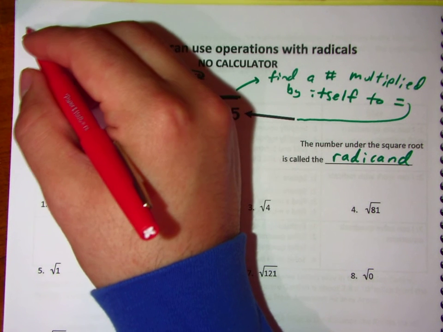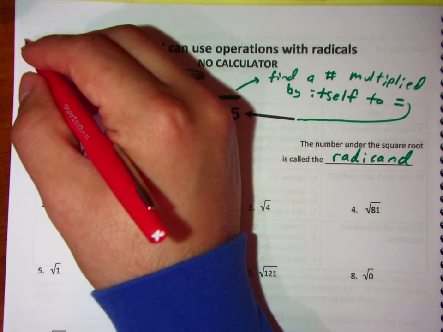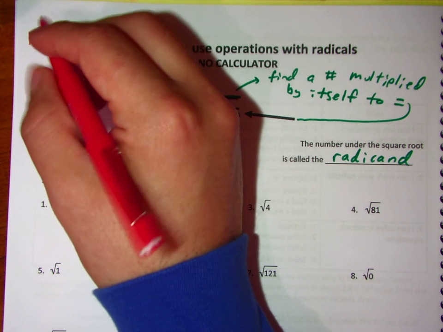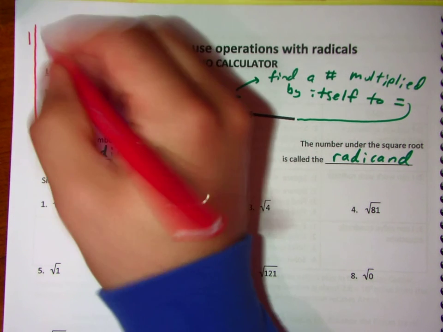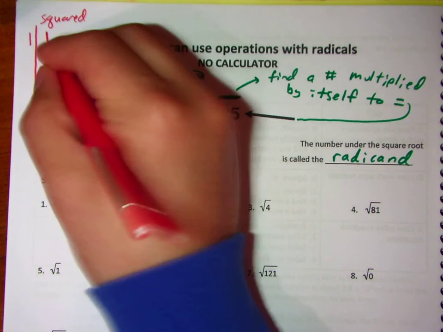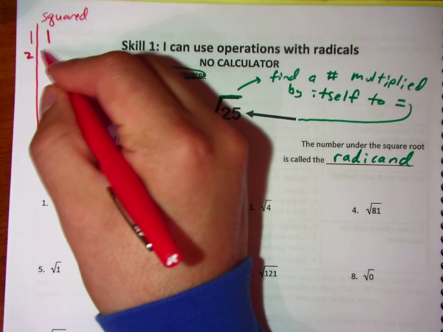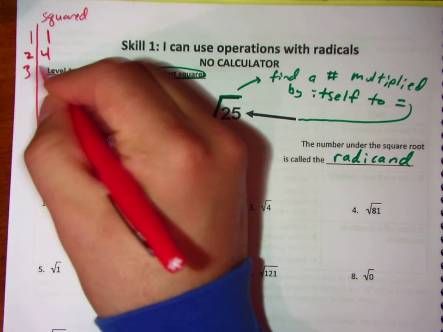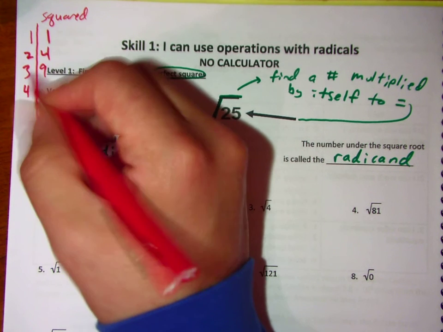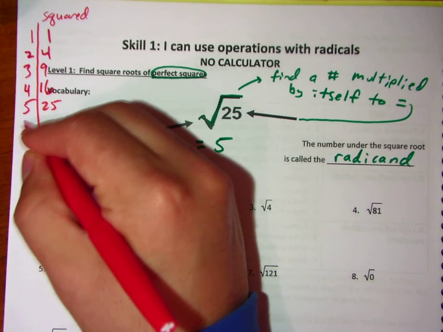So think, like for example, 1, if you square it, that's going to equal 1, right? 2 squared, 2 times 2, that's 4. 3 times 3 is 9. 4 times 4 is 16. 5 times 5 is 25. 6 times 6 is 36.